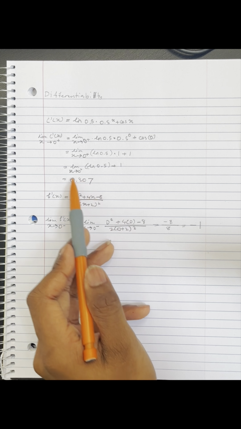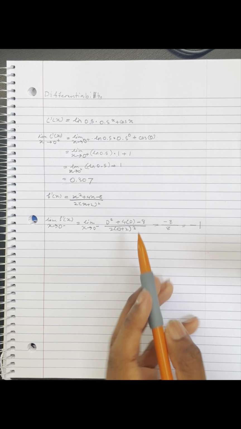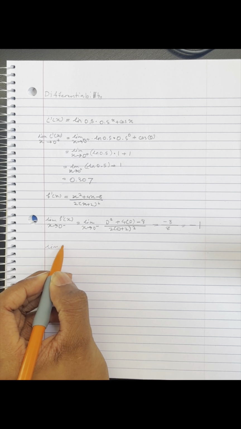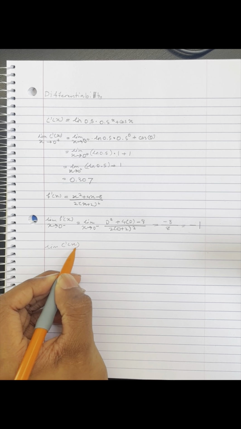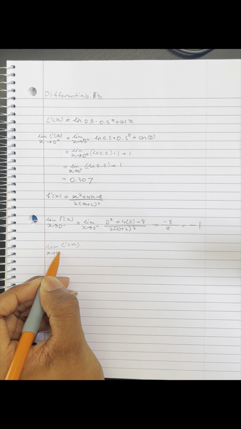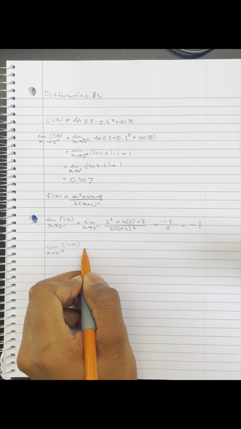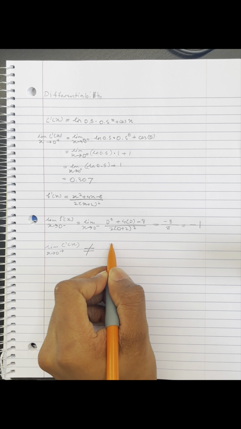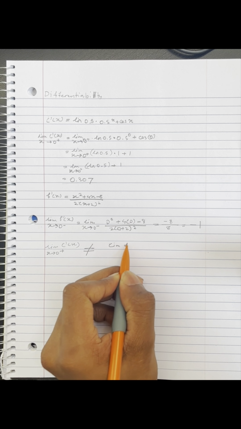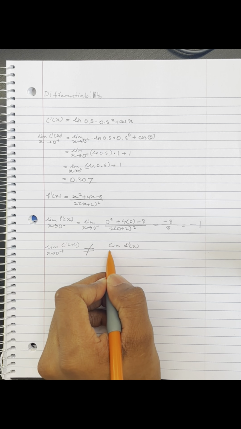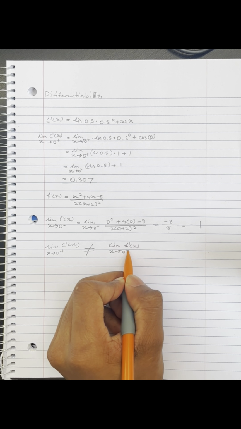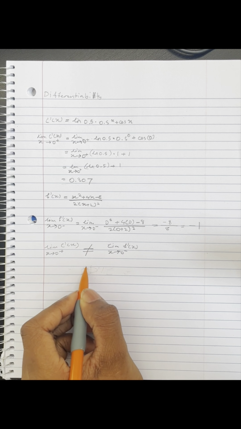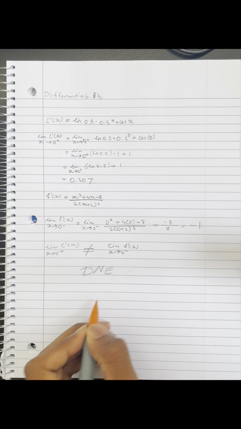So as you can see, the limits don't equal. So the limit of c prime of x as x reaches 0 from the positive side does not equal the limit of f prime of x as x reaches 0 from the negative side. Therefore, the limit does not exist.